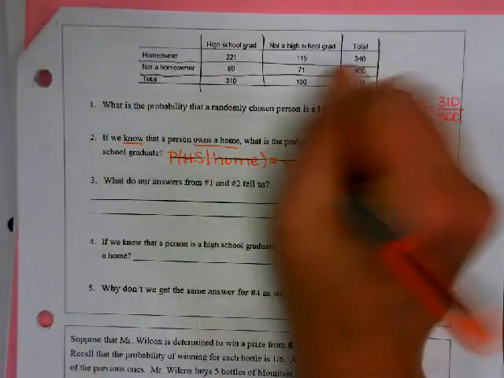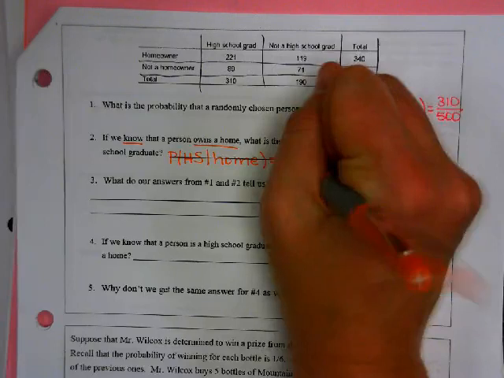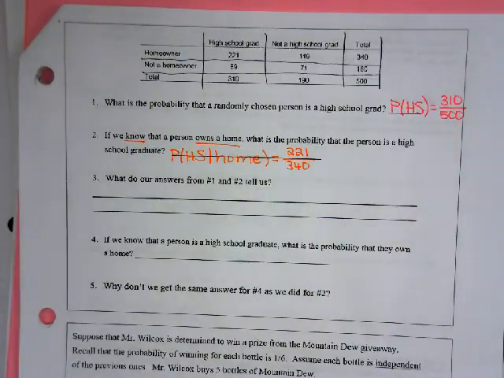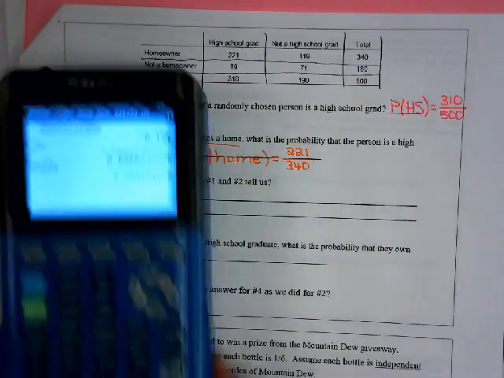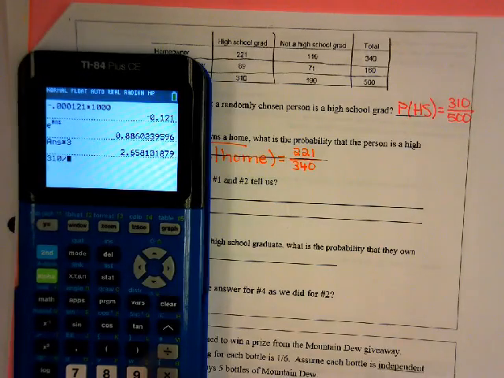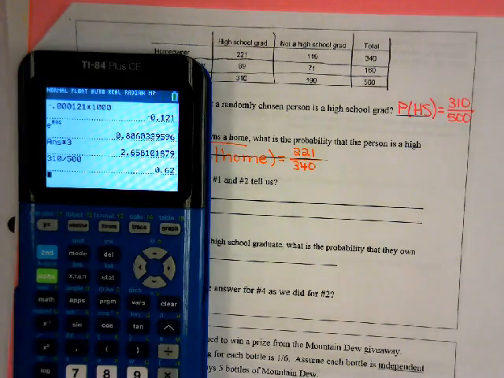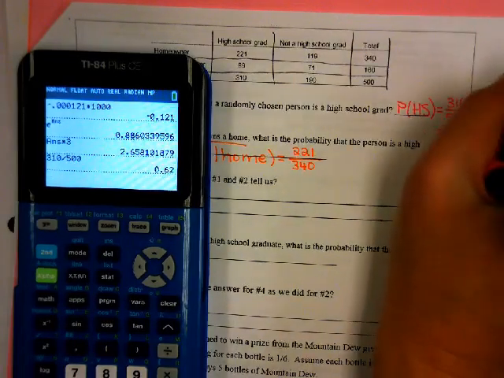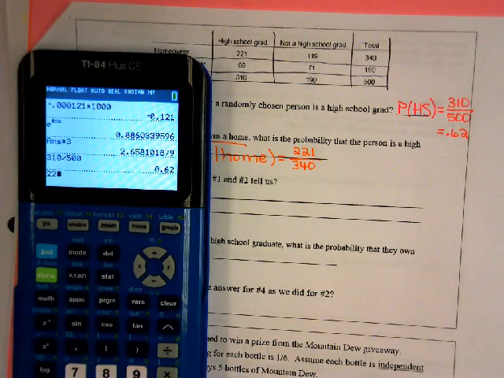Now, I'm guessing those aren't the same, but it's a little harder on this one to tell, so you might want to change them to decimals. So 310 divided by 500 is 0.62. That makes sense. I could have done that one in my head. 221 out of 340, 0.65.